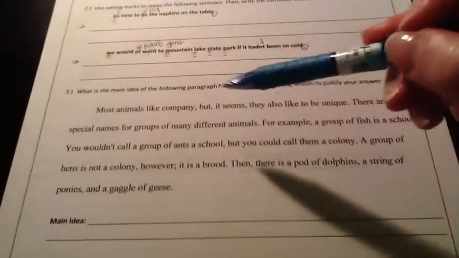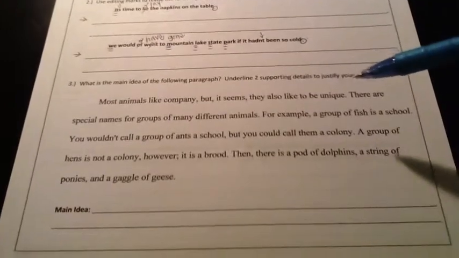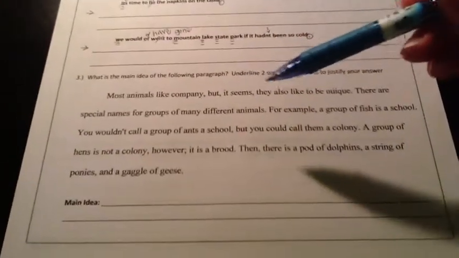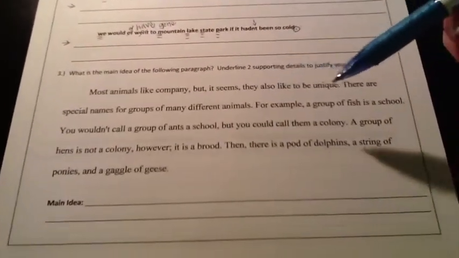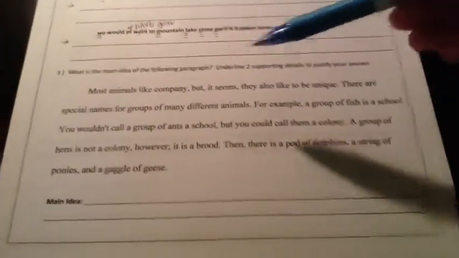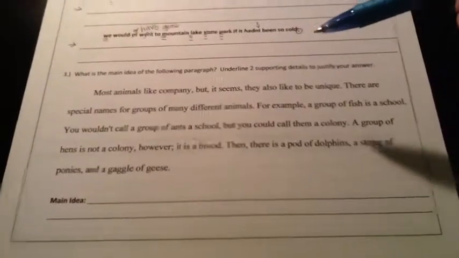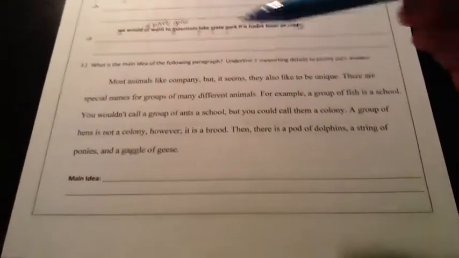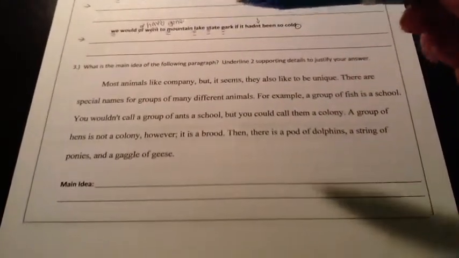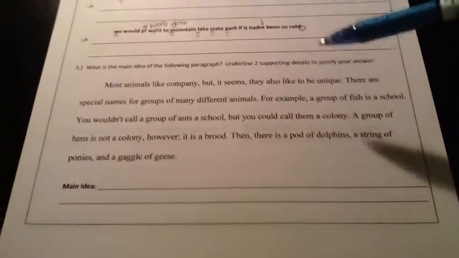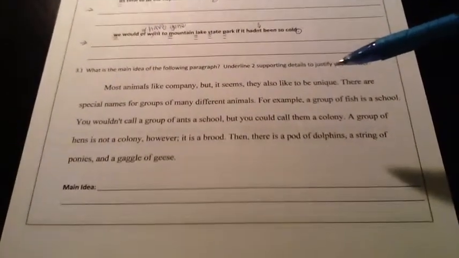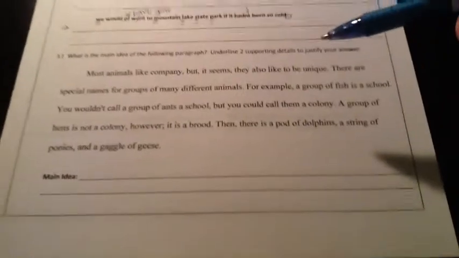Most animals like company, but it seems they also like to be unique. There are special names for groups of many different animals. For example, a group of fish is called a school. You wouldn't call a group of ants a school, but you could call them a colony. A group of hens is not a colony, however. It is a brood. Then there's a pod of dolphins, a string of ponies, and a gaggle of geese.